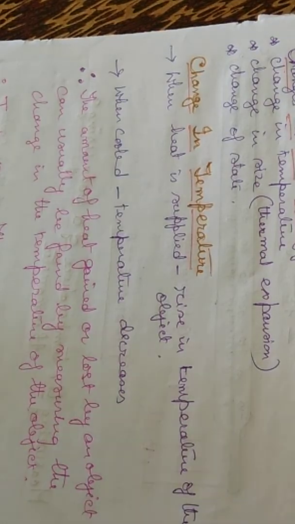Due to the heat energy, some changes take place, like change in temperature, change in size, and change of state. Change in size can also be named thermal expansion. Due to the heat, there is expansion in size. Now, first is change in temperature. When heat is supplied, there is a rise in temperature of the object, and when cooled, the temperature decreases.